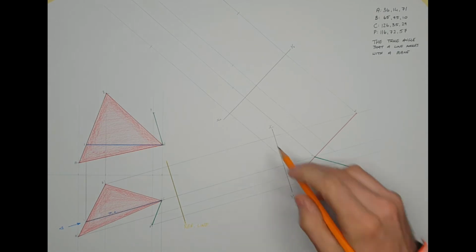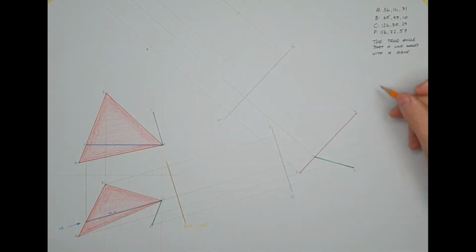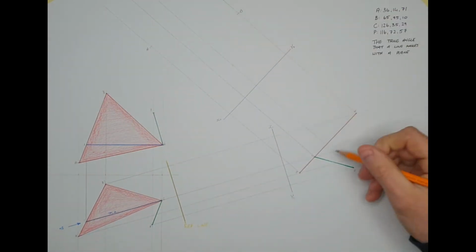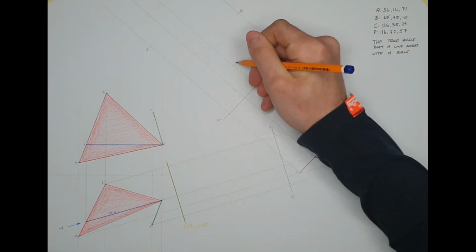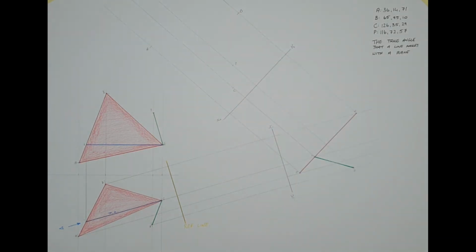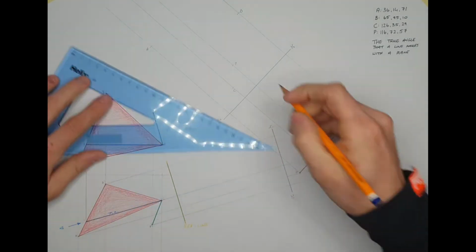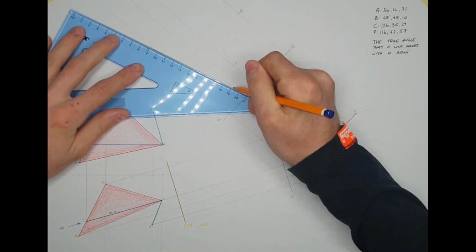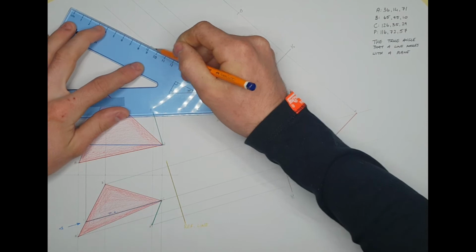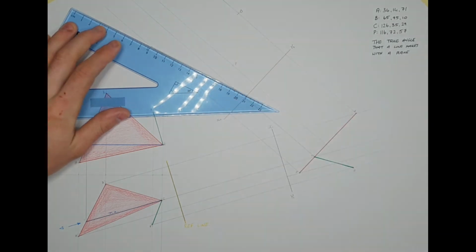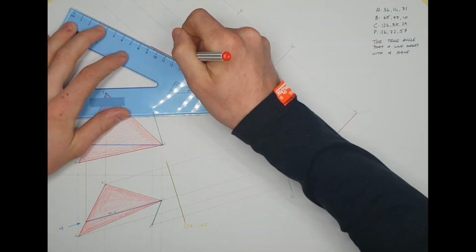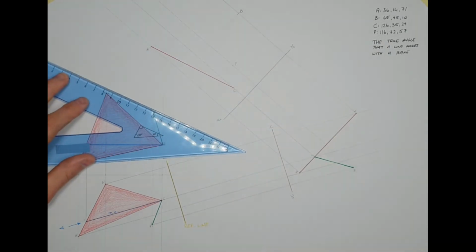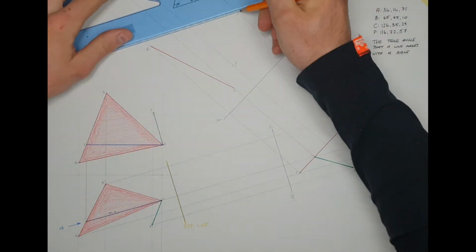A bit of labeling there, so it's A, B, don't mix up C and P of course, but there we go, A, B, C and P. A to C. And this view here, if we have looked at 90 degrees to the edge view, we end up getting a true shape of the surface.